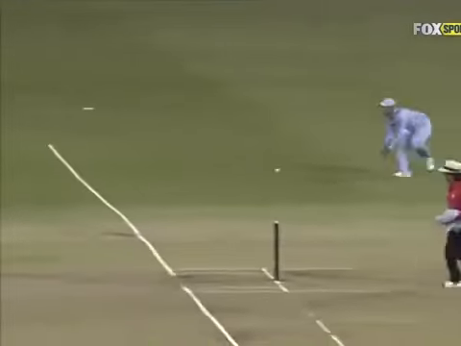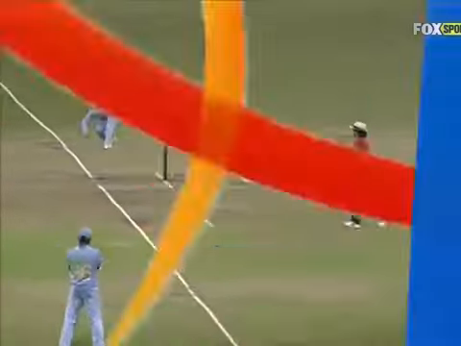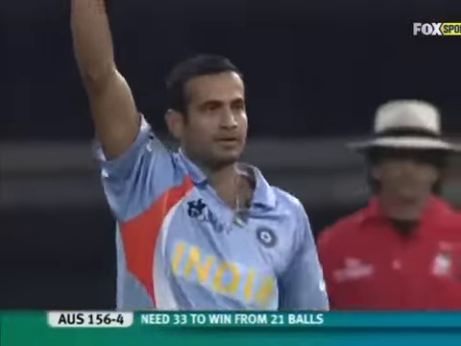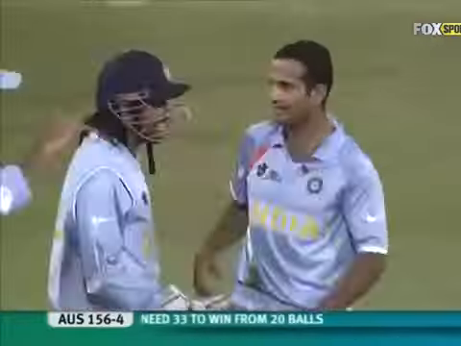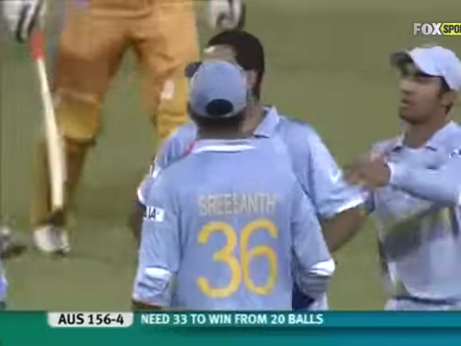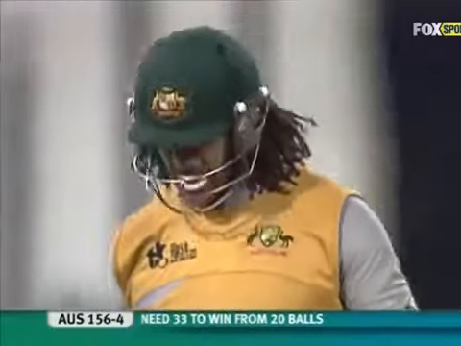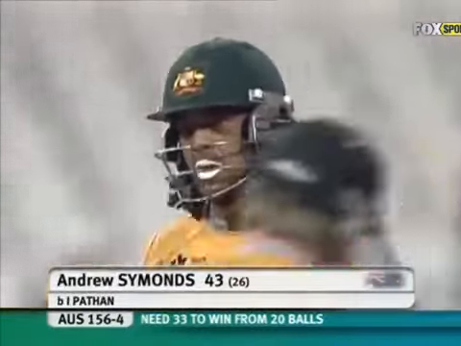Wide out there, Matthew Hayden. There he is. Bowled him! Andrew Symonds was the one that India wanted. Symonds is a goner, it's Irfan Pathan. Symonds giving himself room. Off stump, half a pint back. Huge wicket this. Symonds 43, Australia 156 for 4.